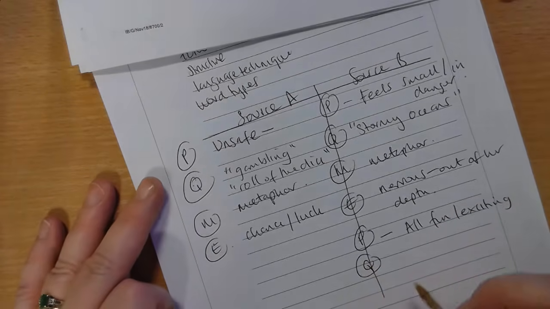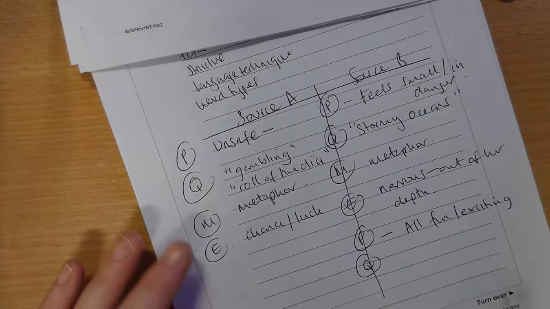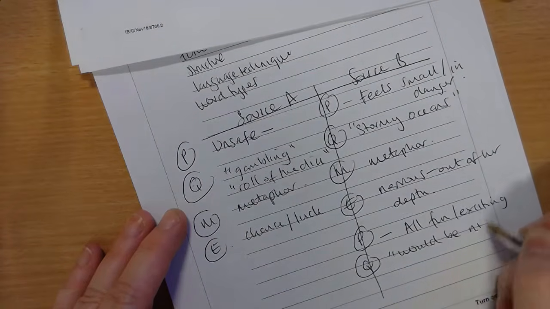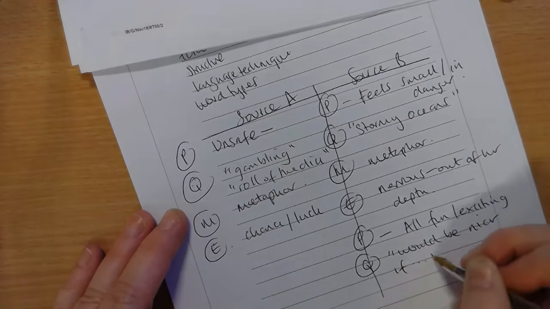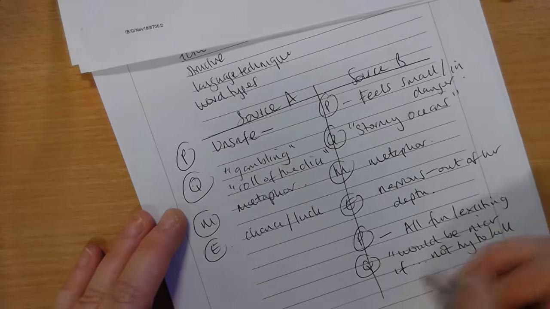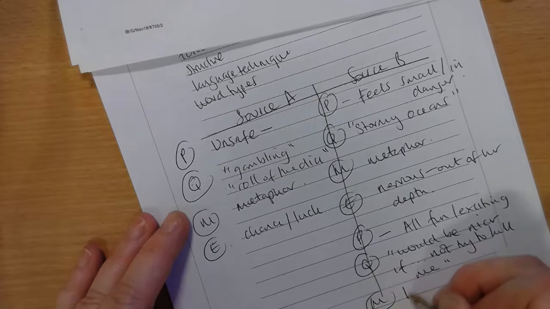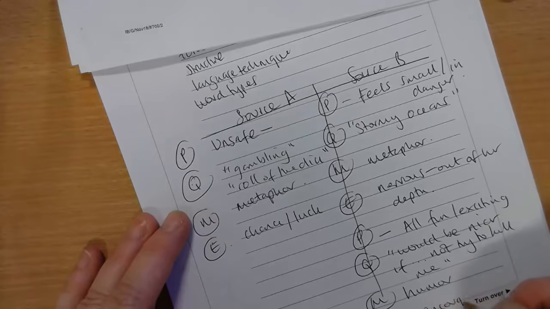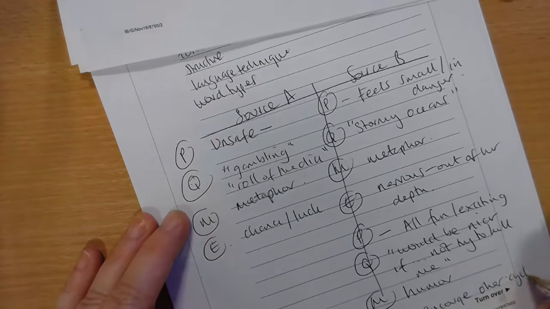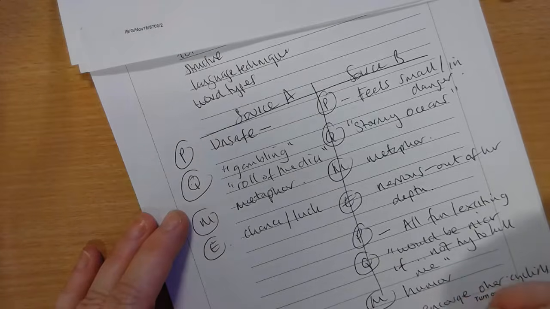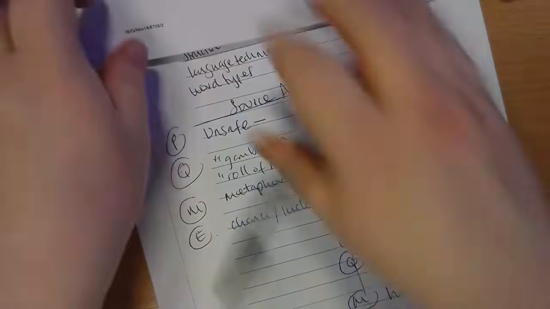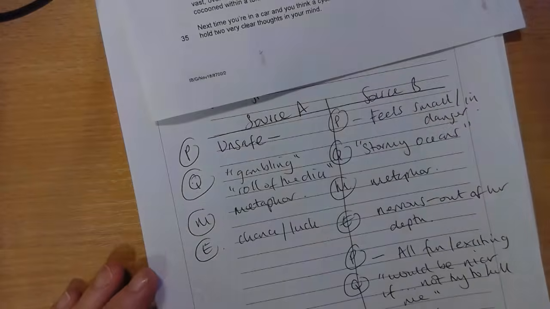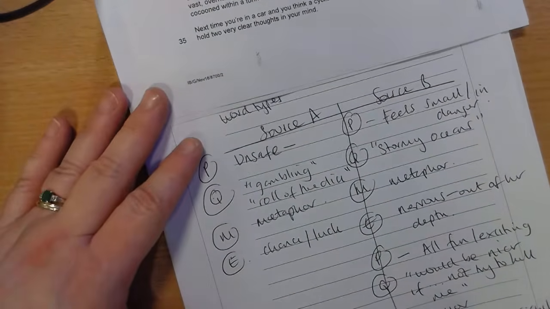And her quote there: "in the streets, would be nicer if... not try to kill me." Method: humor, and the effect would maybe encourage other cyclists to give it a go. She's not trying to put them off, unlike in source A, where he gives quite scary statistics about death on the roads and the power at which you might be hit.